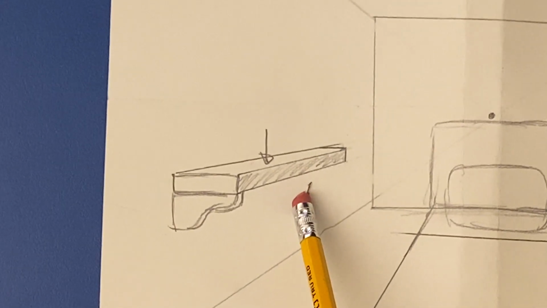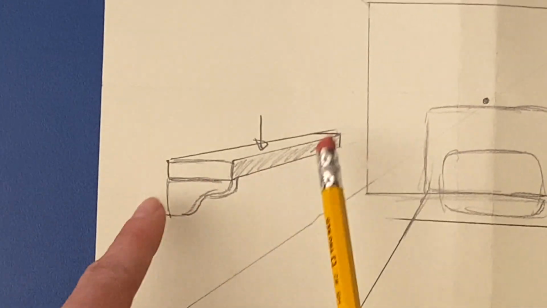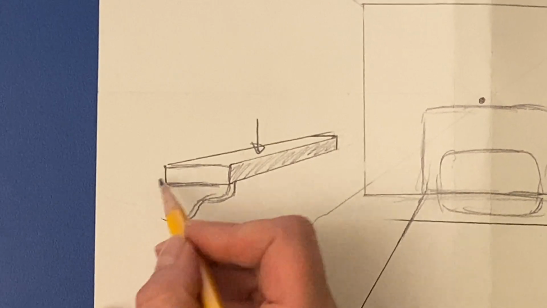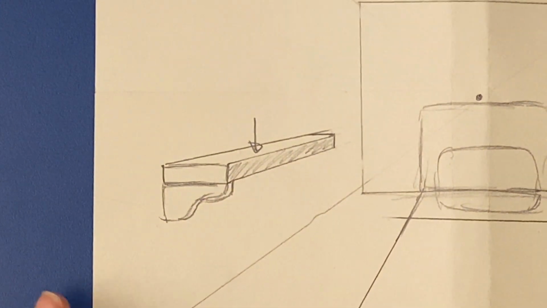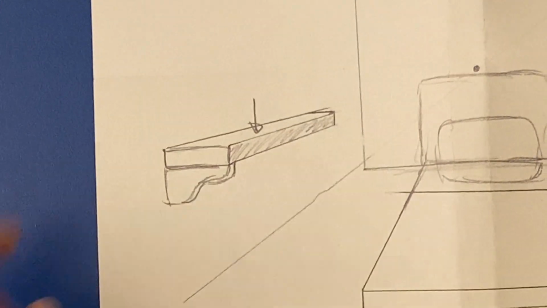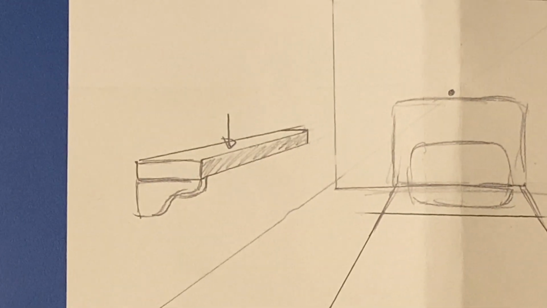But you could make this a table. You can make that a desk. It's the same idea. If it was wider or lower, it would be all of those things. It could be a table, a desk, anything jutting out from the wall.